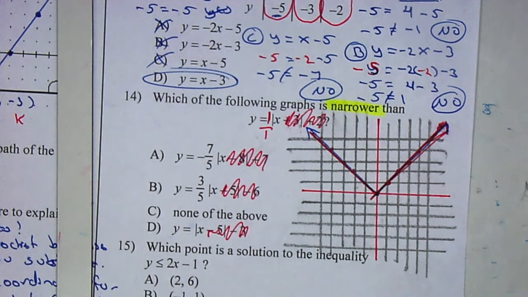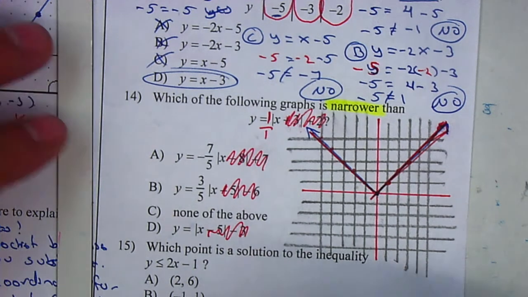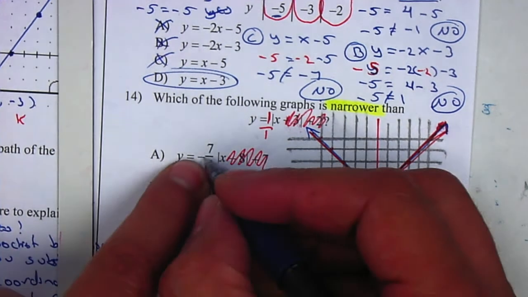Now, let's work on the other problem. We have negative 7 over 5.